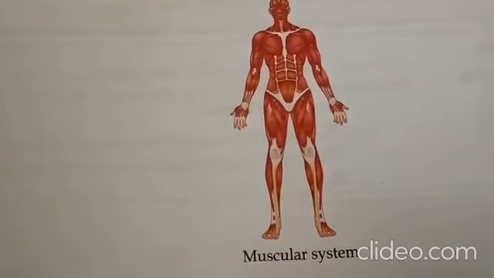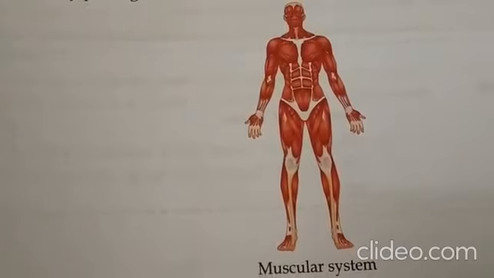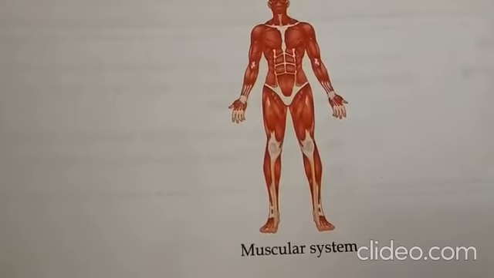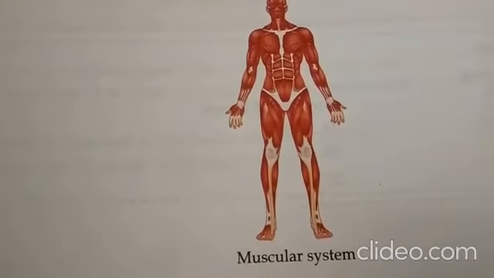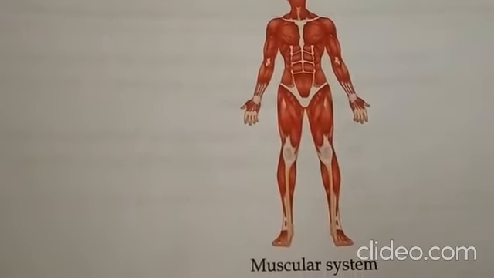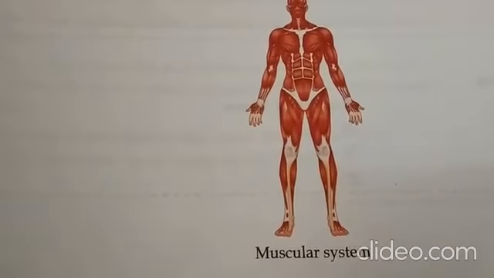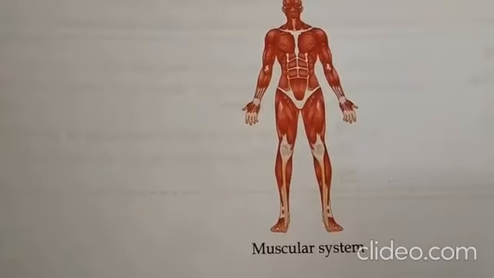The next muscles are smooth muscles. These smooth muscles are our internal muscles. The muscles which are present inside, like the muscles in the stomach, intestine and blood vessels where the blood flows, those are smooth muscles. They are called involuntary muscles.